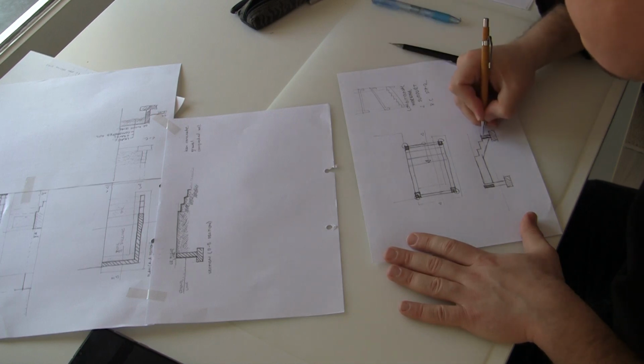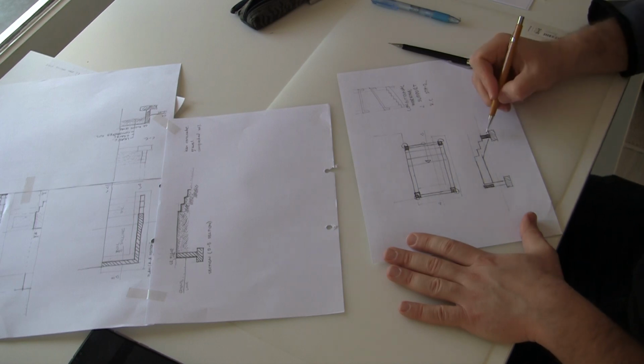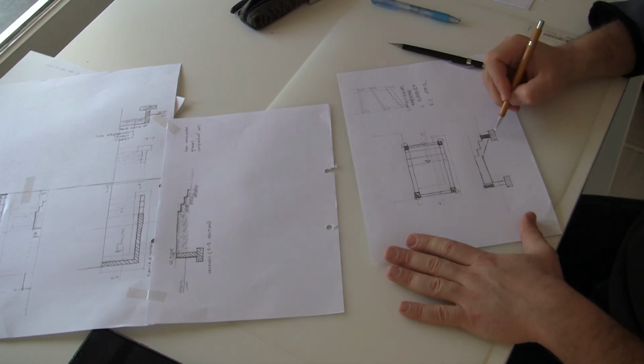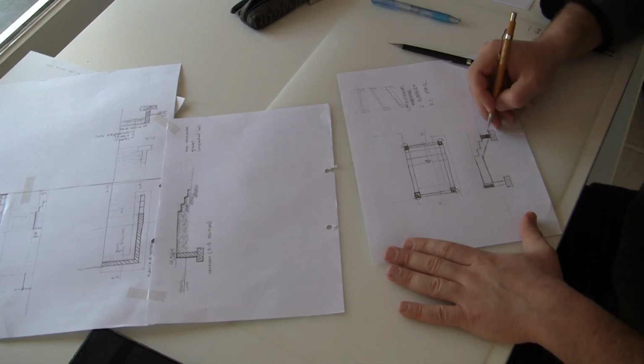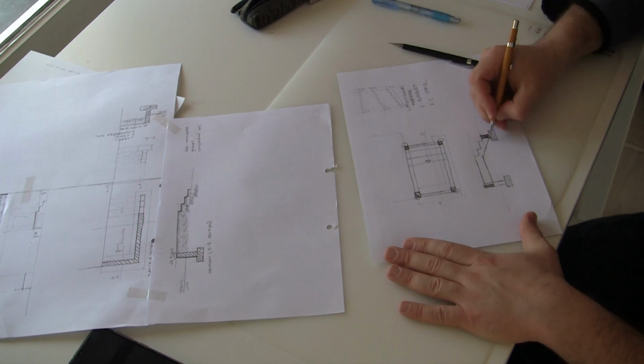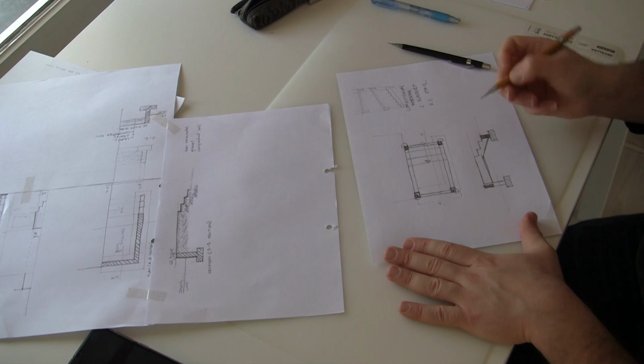As you see, the beam is touching the foundation, so we can say that this is a retaining wall as well. It doesn't matter; we can call it a retaining wall or a beam.